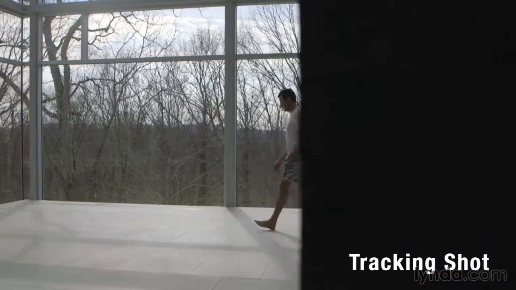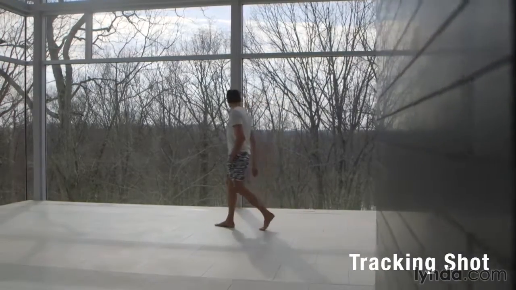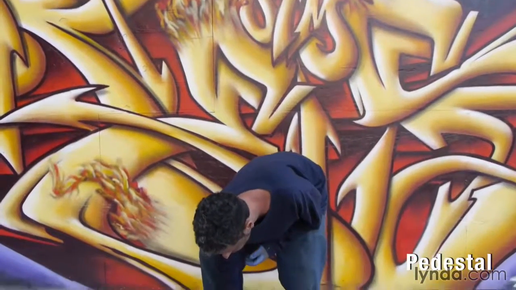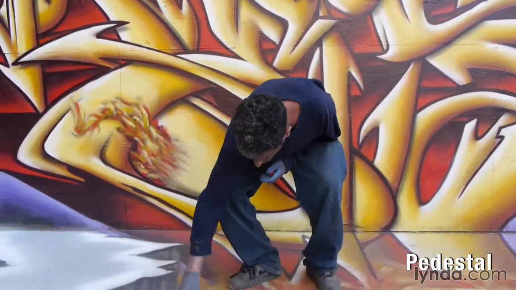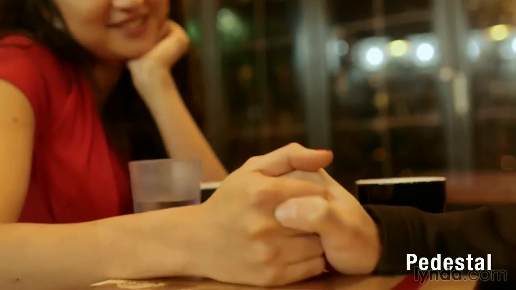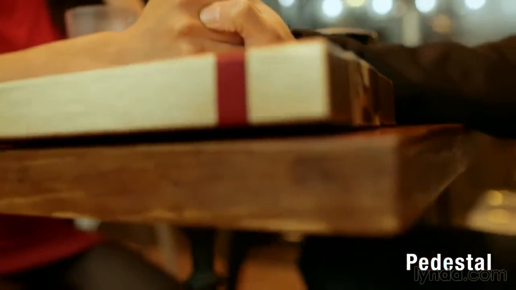On a tracking shot, the camera moves alongside the action of the scene. The distance between the camera and the subject does not change. The pedestal is somewhat similar to tilting, but here the height of the camera changes. This is a very effective way to reveal additional visual clues.